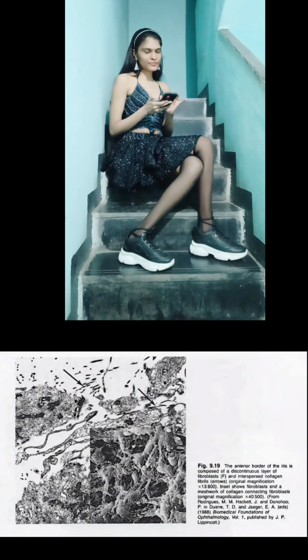Figure 9.19. The anterior border of the iris is composed of a discontinuous layer of fibroblasts and interspersed collagen fibrils. Original magnification 13,800 times. Insert shows fibroblasts and a meshwork of collagen connecting fibroblasts. Okay, so the anterior border of the iris is composed of a fibroblastic layer, then beneath that melanocytes and a few fibroblasts again. Then it is made up of the collagen and meshwork of the collagen that is connecting the fibroblasts. So fibroblastic cells are interconnected to each other, but these are not continuous. In between them there are spaces and these are filled with the collagen tissue.